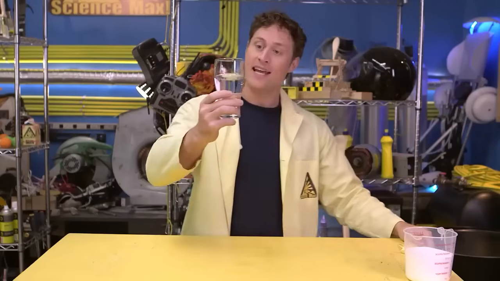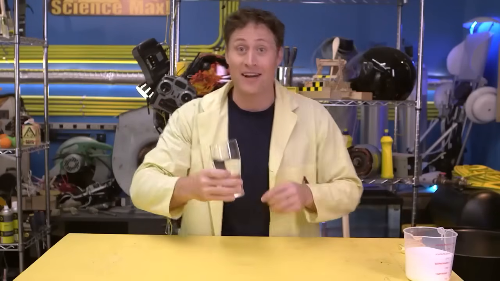Did you know it's easier to float in salt water, like in the ocean, than it is in fresh water, like a lake or a pool? That's because not all liquids are created equal. They have different densities. This is fresh water, or it doesn't have anything in it.